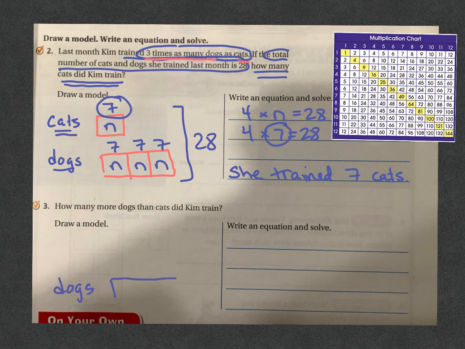Dogs was this much, and we know it was 21. It was 7 plus 7 plus 7, 21 total. And cats, she did 7, right? And the question they're asking me is, how many more dogs did she train than cats? We're looking for this unknown amount, the difference between them. So if I take this 21, the 7 plus 7 plus 7, or 7 times 3, which is 21, and I cut out the 7 that she trained in cats, that will leave me with what's left.